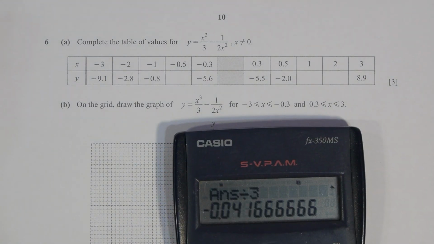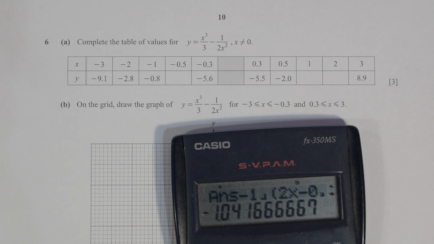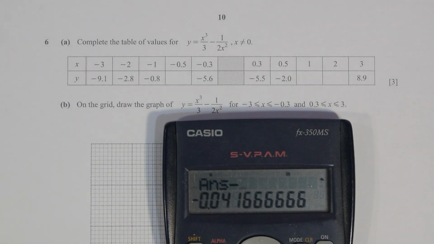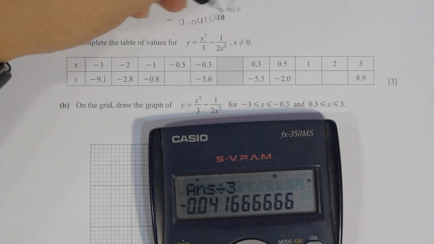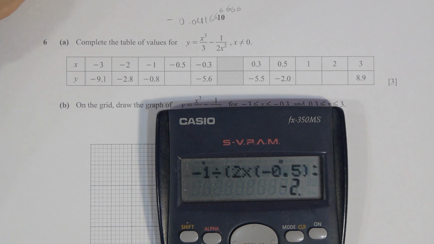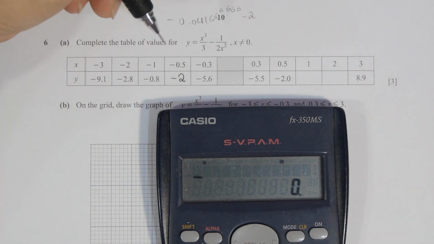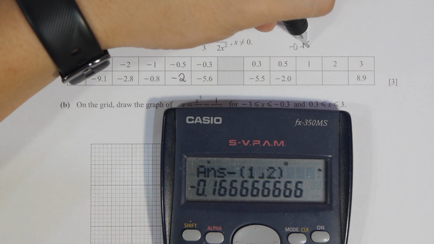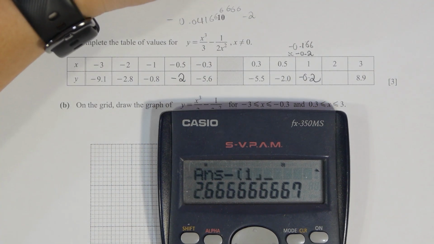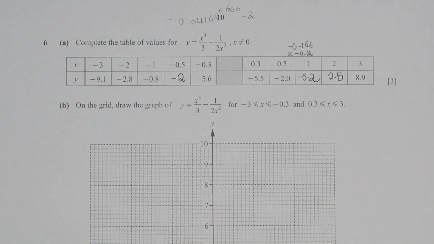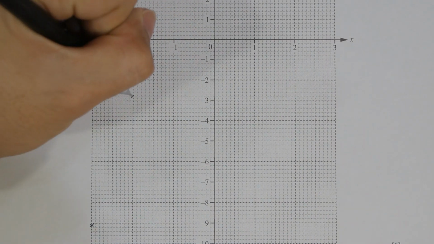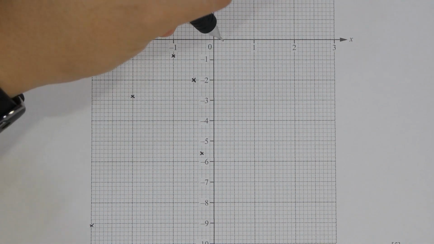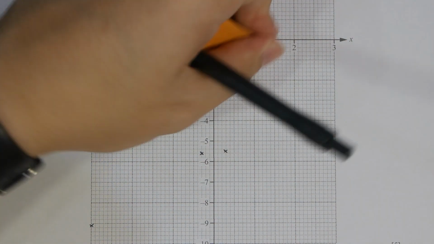Looking at the third question that I'm reviewing today, okay, as usual, for part A, simply substitute the values of negative 0.5, 1 and 2 into the equation. Then you will get negative 2, negative 0.2 and 2.5 as the results. Then sketch out the coordinates and the line itself. It should look something like this.